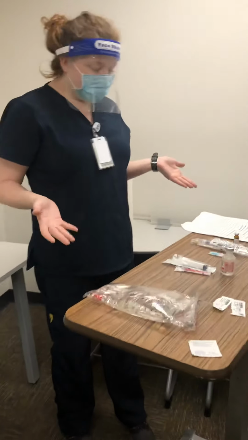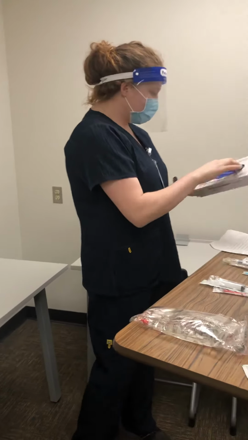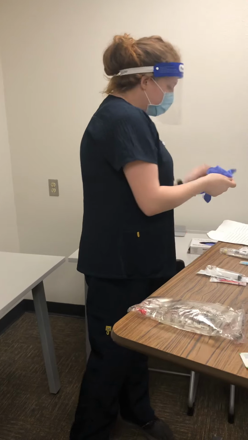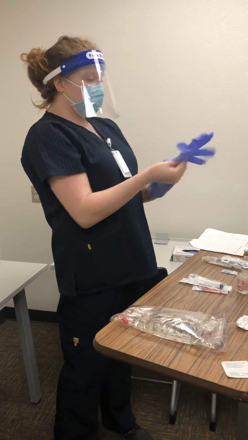So I am in my medication room. I'm going to do hand hygiene, and I have my gloves. I'm going to put my gloves on. And we're going to start with the morphine.